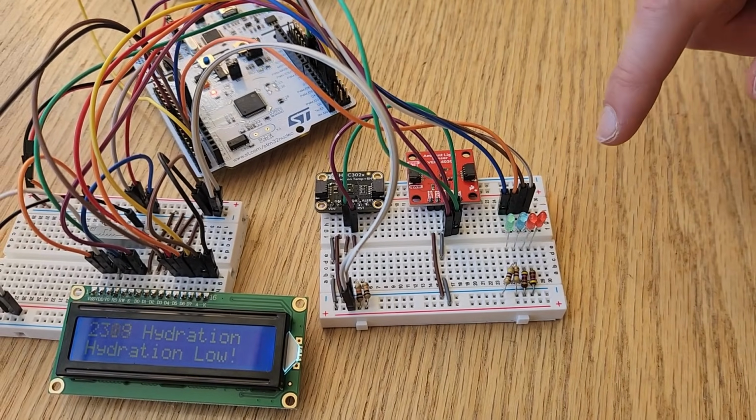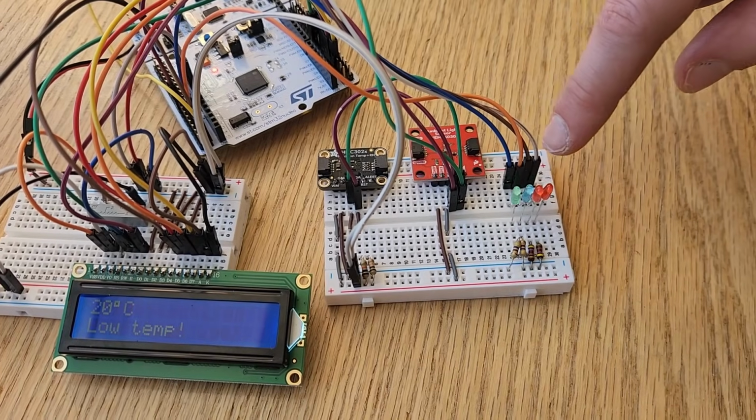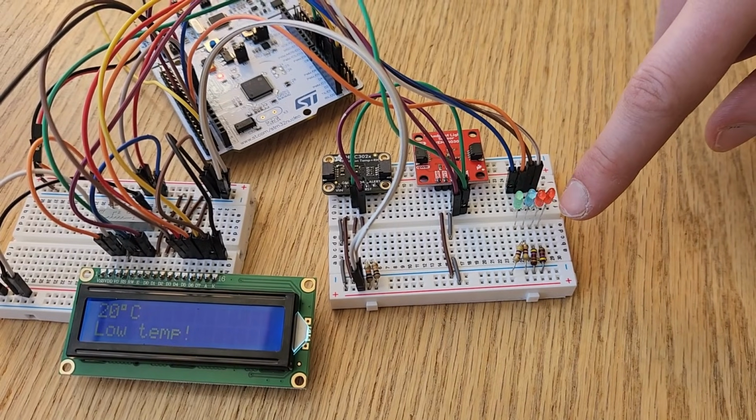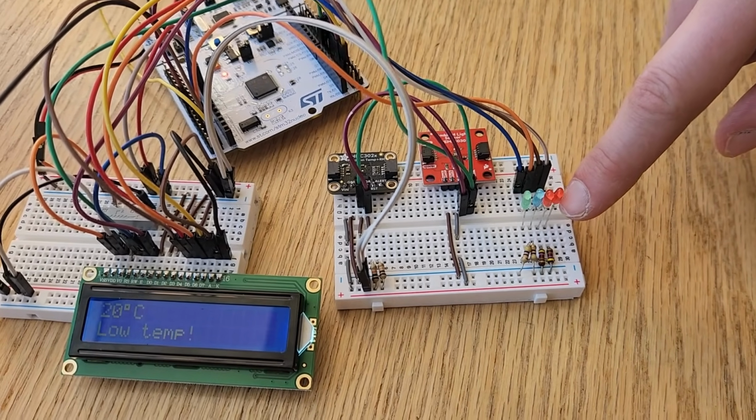So as you can see right now, the soil moisture sensor and temperature sensor are going off.